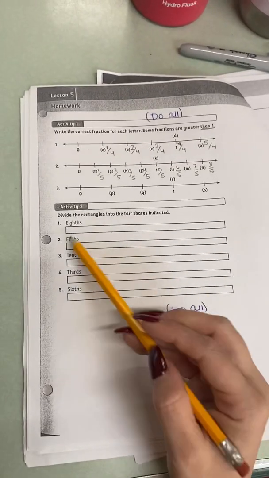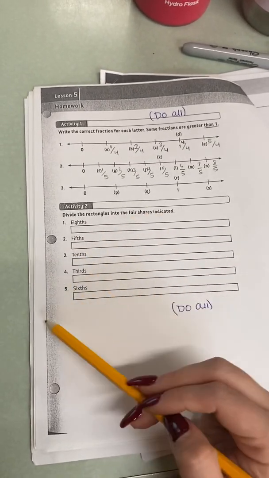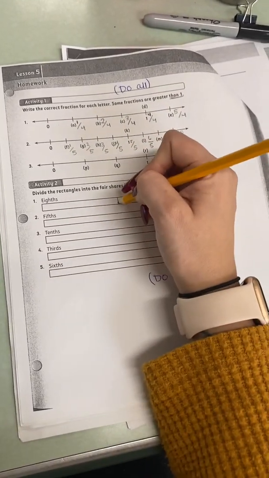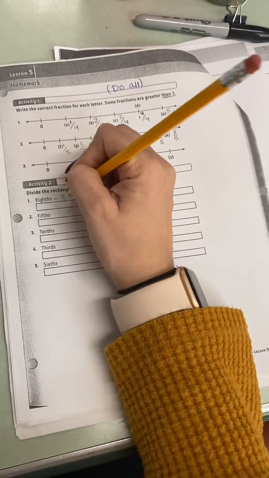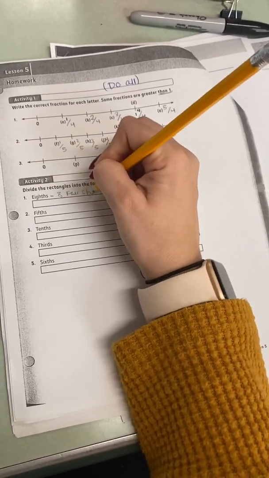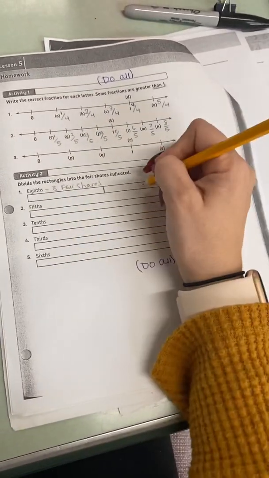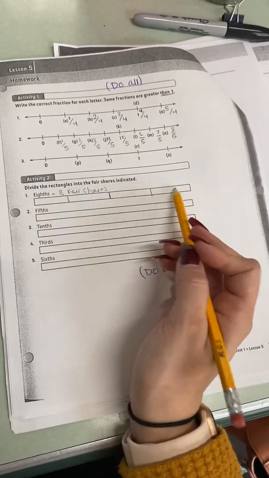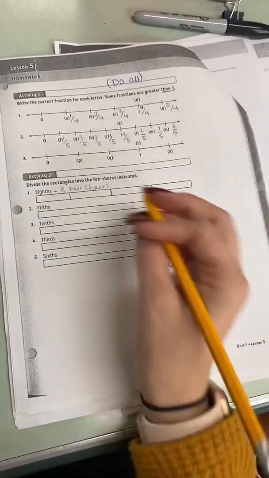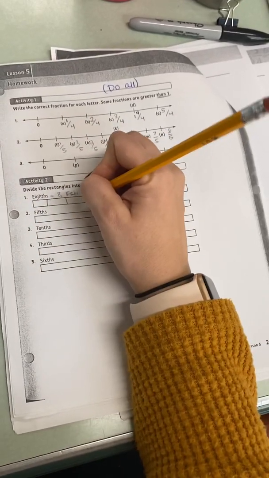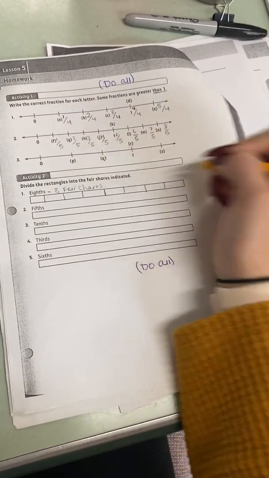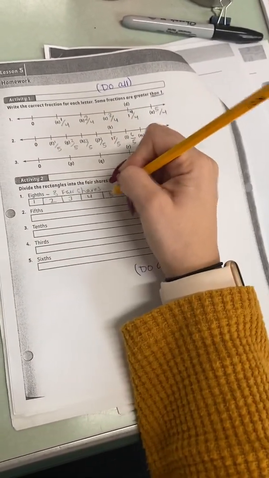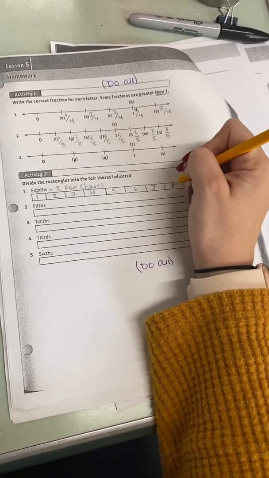For activity 2, we're going to divide the rectangles into the fair shares indicated. So for number 1, we're looking for eighths. First thing I'm going to do is cut that right down the middle. We need 8 fair shares. So then I'm going to cut those halves down the middle and then double count what I have. We have 1, 2, 3, 4. And we need 8. So the last thing I'm going to do is cut each of those down the middle again. And then count again. We have 1, 2, 3, 4, 5, 6, 7, 8.